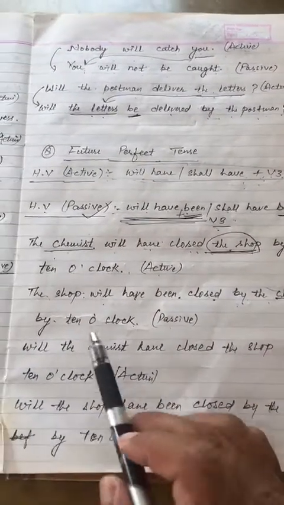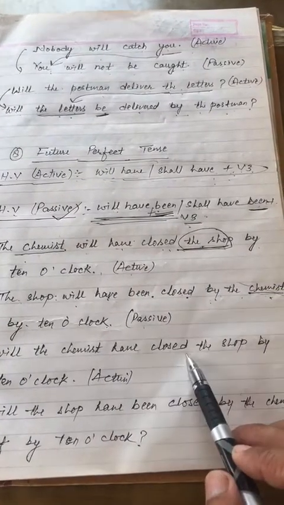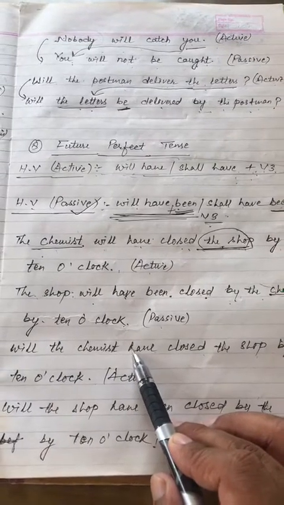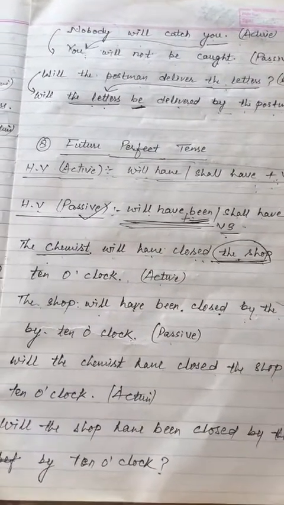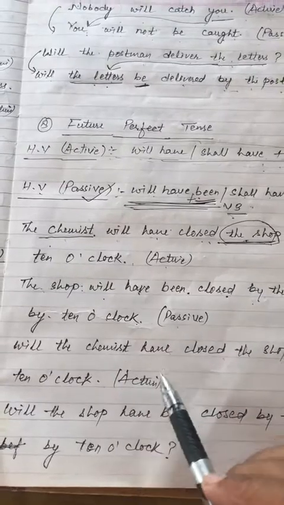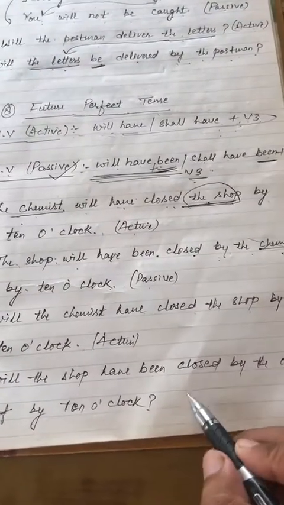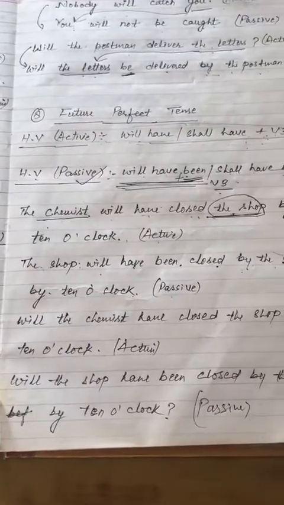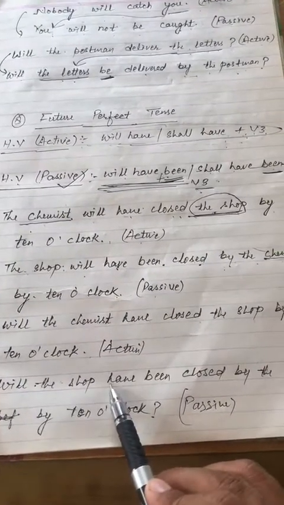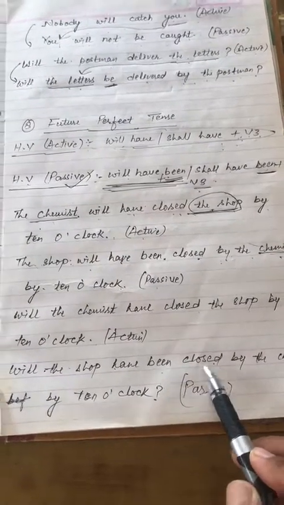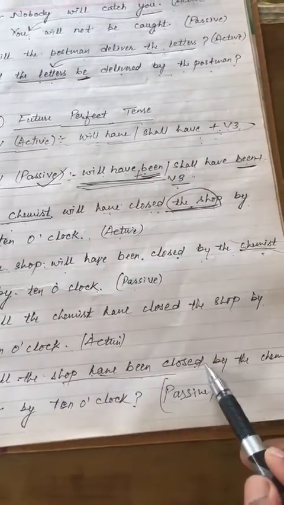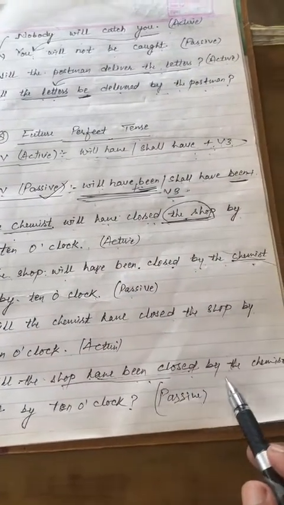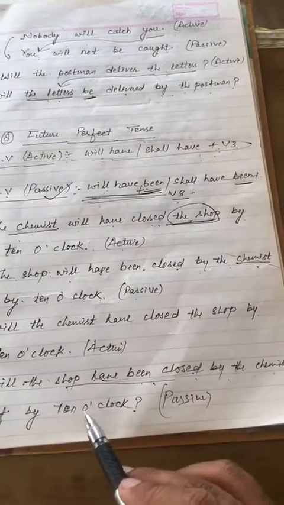Next example, will the chemist have closed the shop by 10 o'clock? This is the sentence in the form of interrogative starting with helping verb. Okay, it is in active voice. Now we will make the passive voice. See here, this is your passive voice. Will the shop have been closed, according to the rule, will have been closed by the chemist by 10 o'clock.